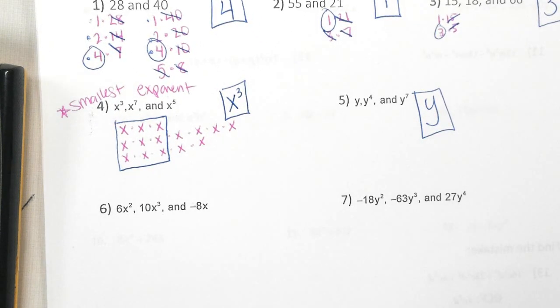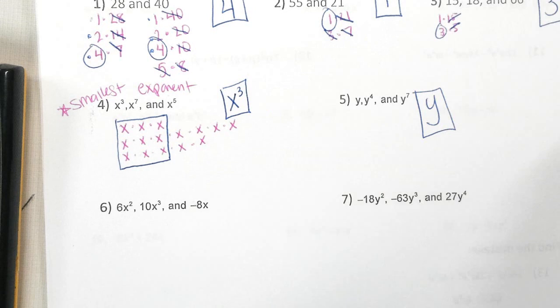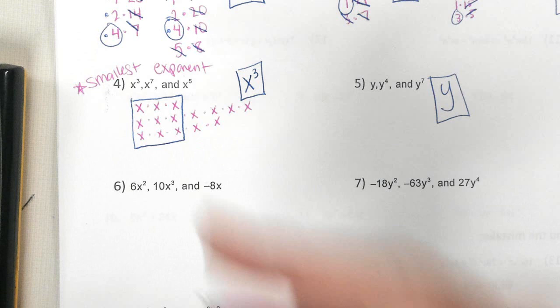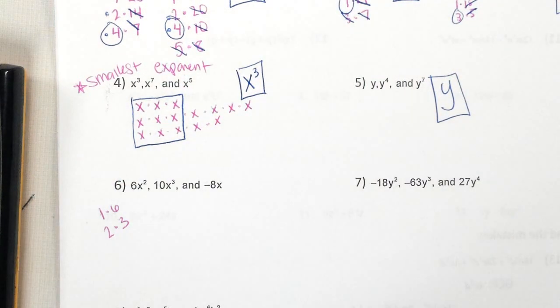Any questions with those? So now let's look at some that have numbers and letters. Okay? You're still going to think about them one at a time. So let's think about numbers first. We're going to kind of ignore the negatives. We're not going to pay attention to the negatives until we get to the back. Okay? So here we're just going to pay attention to the positives for now. So knowing that, what's my smallest number? The 6. Okay, so I know 6 is 1 times 6 and 2 times 3, and that's it. That's all I can have that multiplies to give me 6.